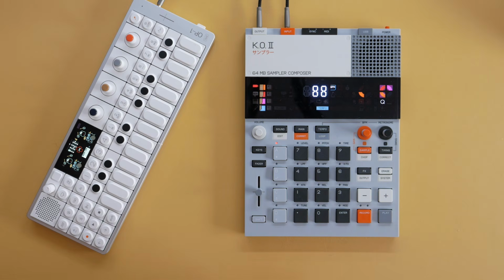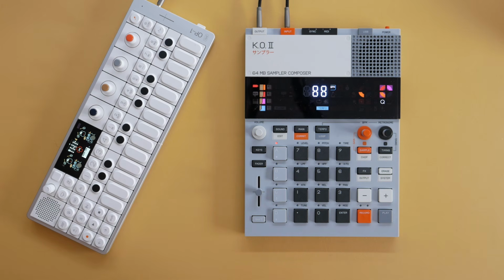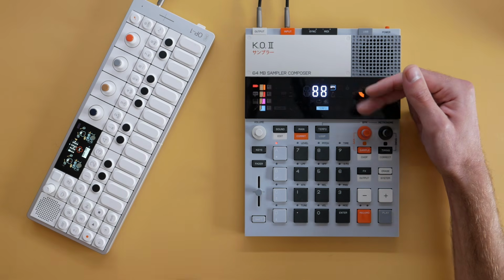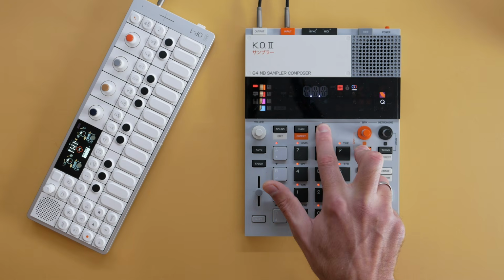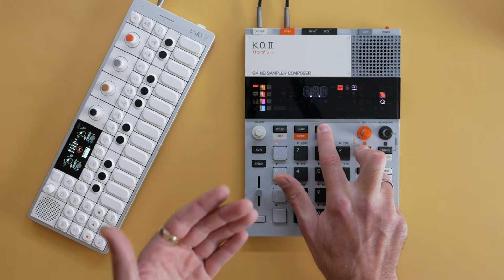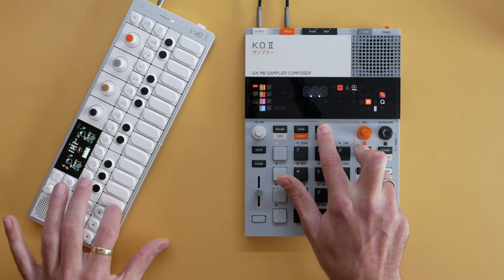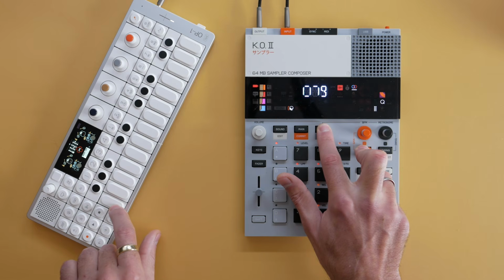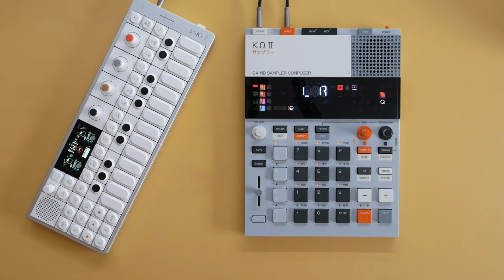But there's one more way of changing the tempo in the KO2, and that is by listening to whatever a different device, in this case the OP1, is playing. You can see right now my BPM is at 88. If I press and hold sample as well as tempo, it will now listen to whatever I'm playing. So I'll play the OP1. And it shows me 79 BPM and will adjust its own tempo to this now. So now we have adjusted to the OP1's tempo.